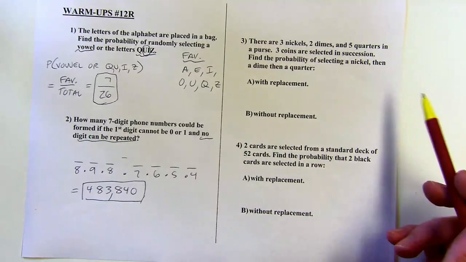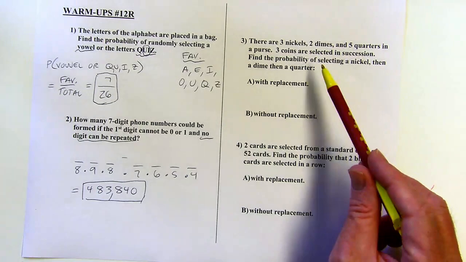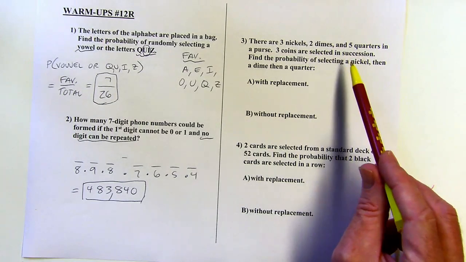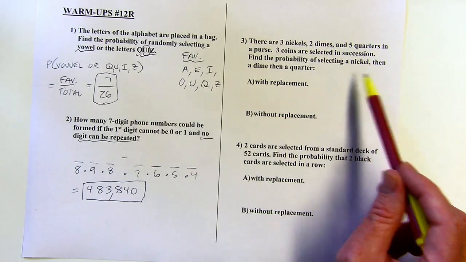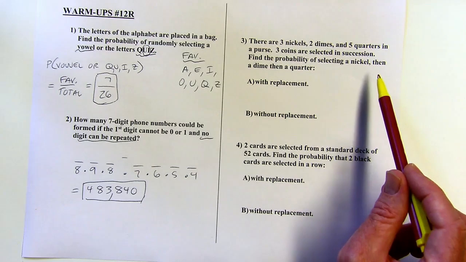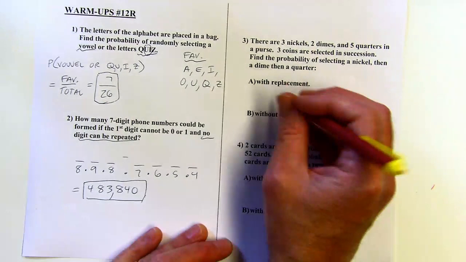There are 3 nickels, 2 dimes, and 5 quarters in a purse. 3 coins are randomly selected in succession. Find the probability that it goes nickel, then dime, then quarter. Okay, with replacement.